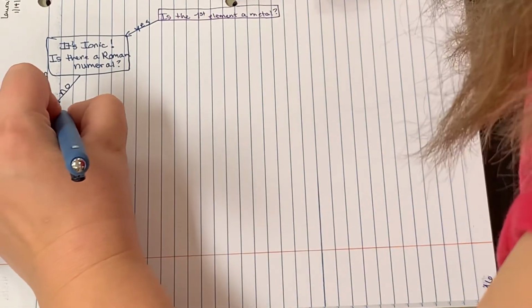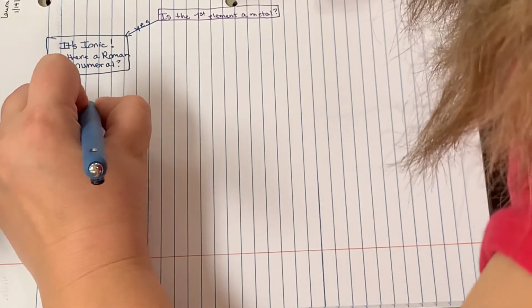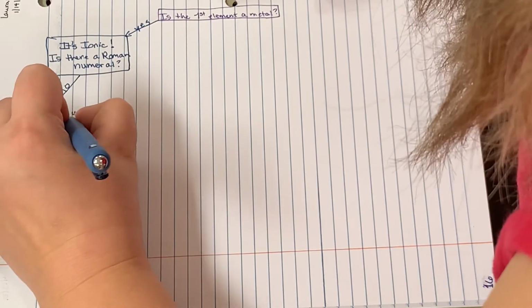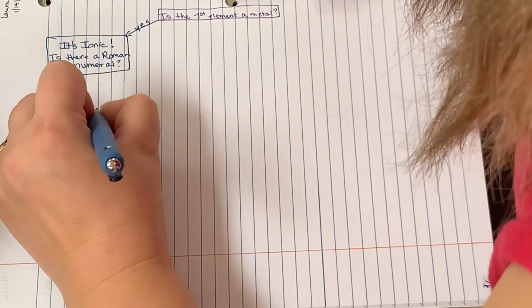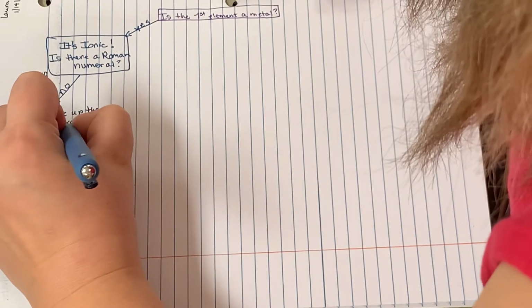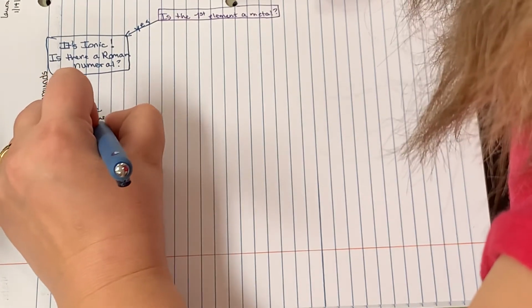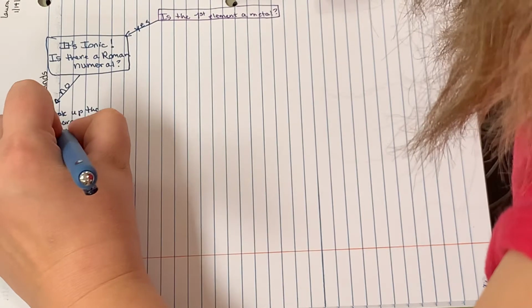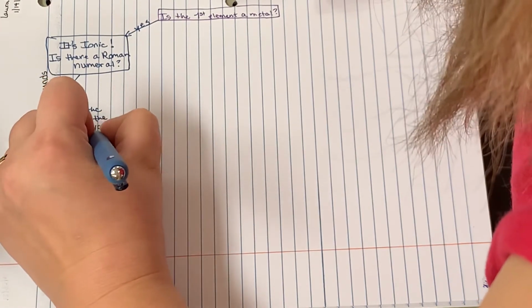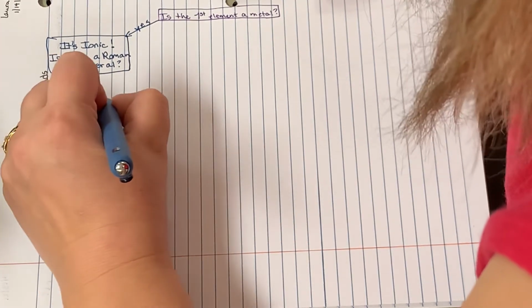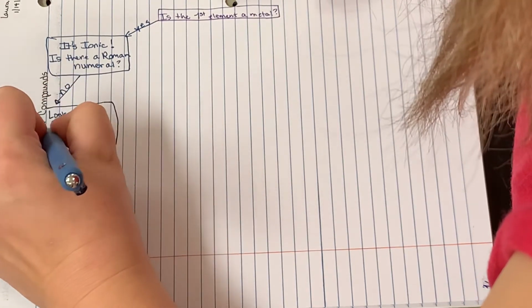You are going to look up the charge of the metal on your periodic table. Okay? Group 1 is +1, group 2 is +2, aluminum is 3, cadmium and zinc are +2, and silver is +1.